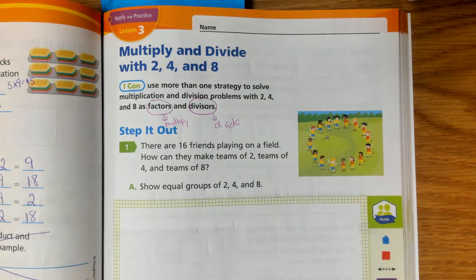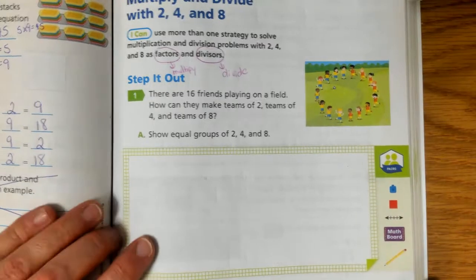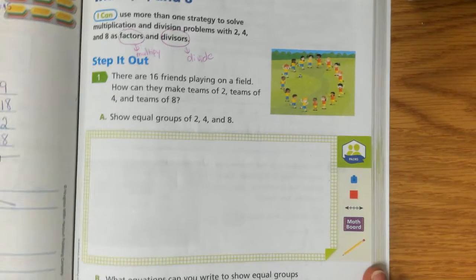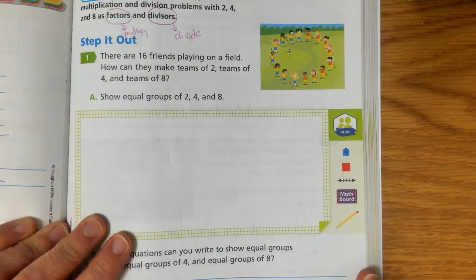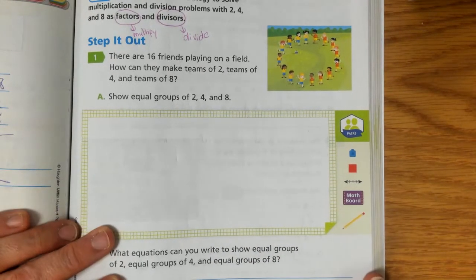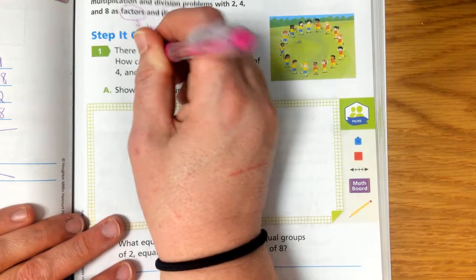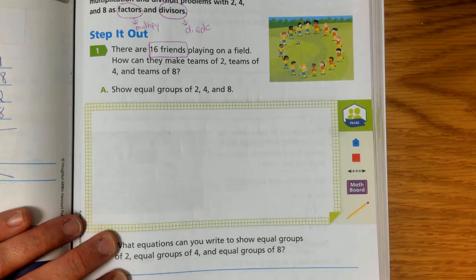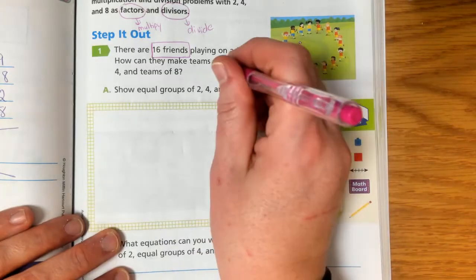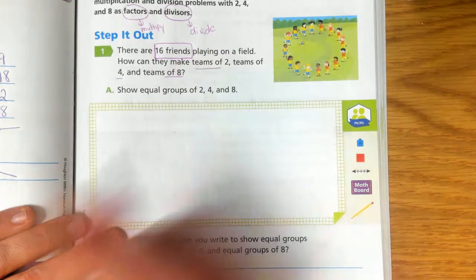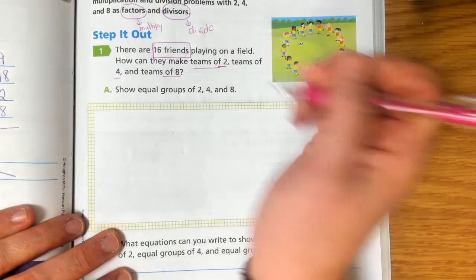All right, so there are 16 friends playing on a field. How can they make teams of 2, teams of 4, and teams of 8? Show equal groups of 2, 4, and 8. So we first know that we have 16 total friends that are on the field playing, and we want to make teams of 2, teams of 4, and teams of 8. So let's start with our teams of 2.